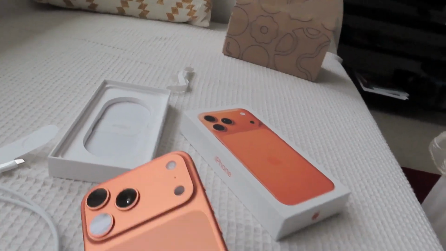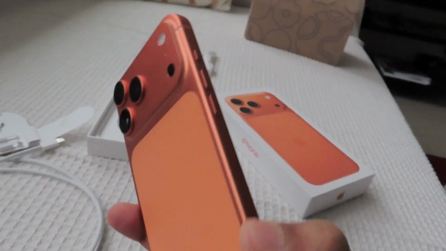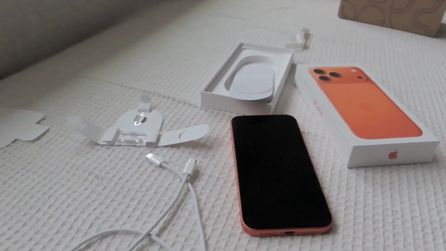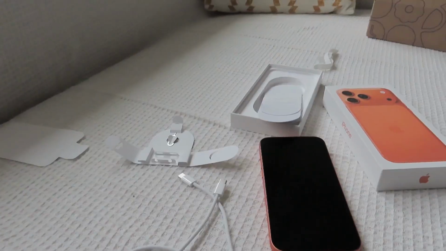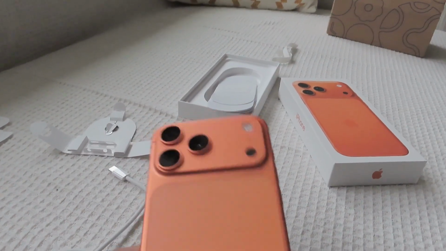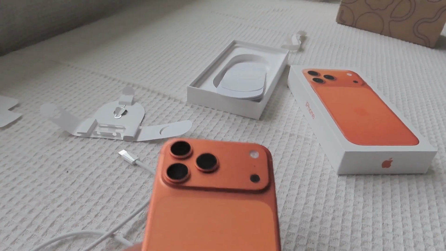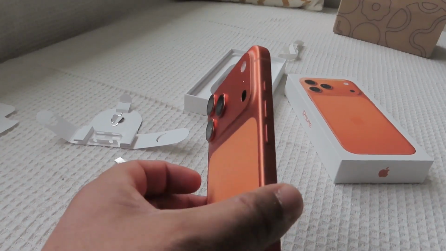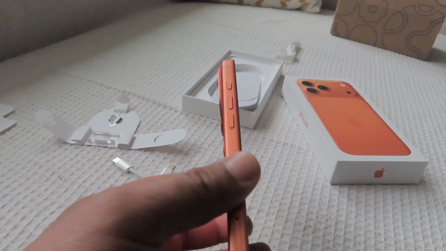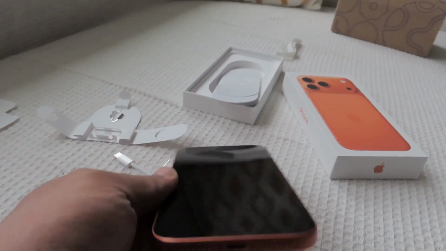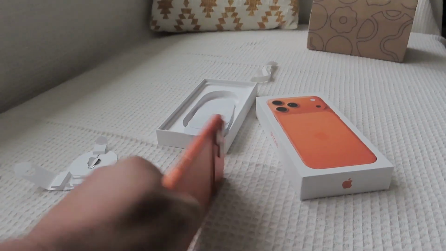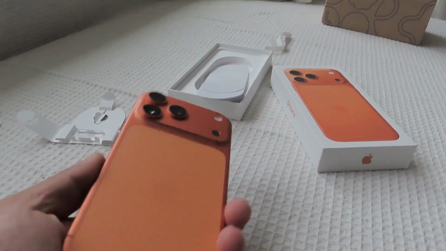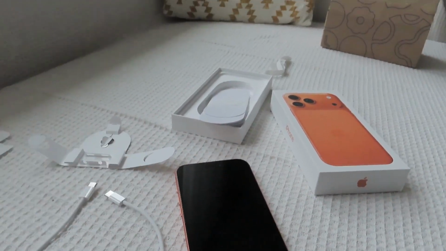In this video, I'm going to show you how to set up your new iPhone 17 step by step like a professional. I bought this iPhone 17. This is the Pro Max version, but the setup process is exactly the same on iPhone 17, 17 Pro, Pro Max and all other editions. If you would like to see the unboxing video, the link is in the description.